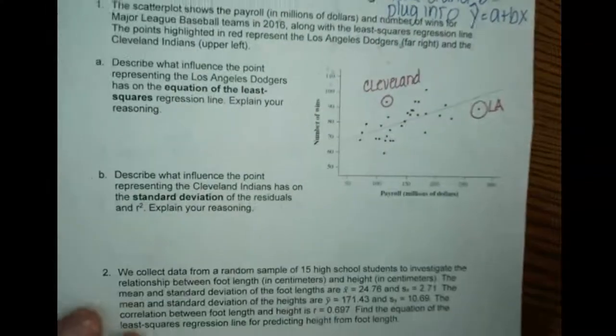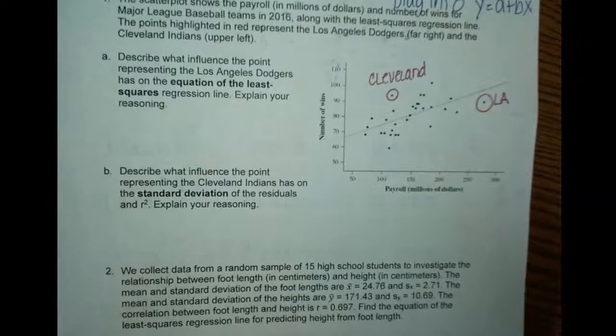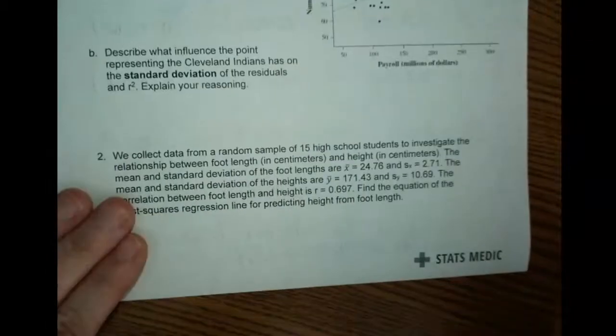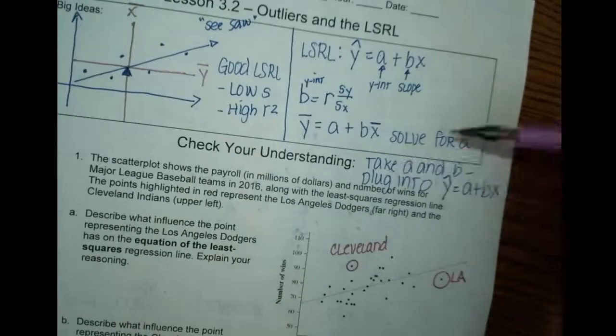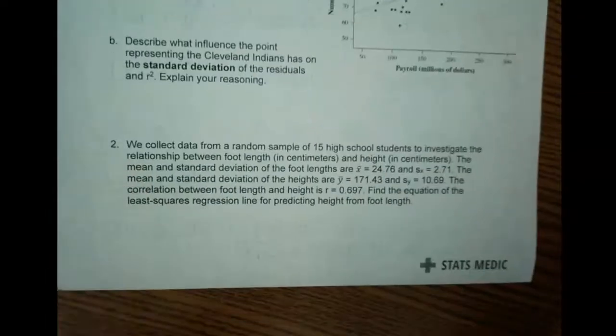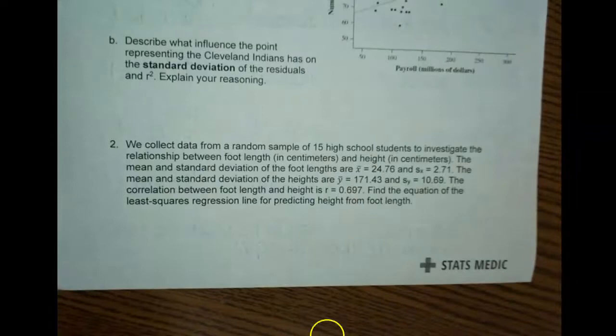So you're going to explain what those points do to the graph, and then you're going to use this information to write the formula of the line without having the data to input to your calculator. Pause the video and check your answers.